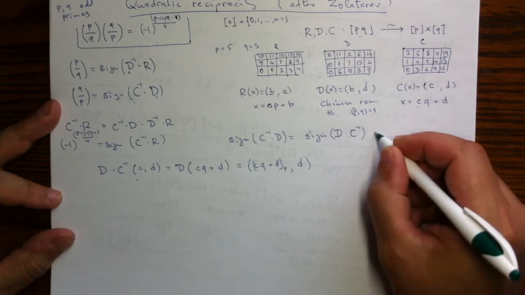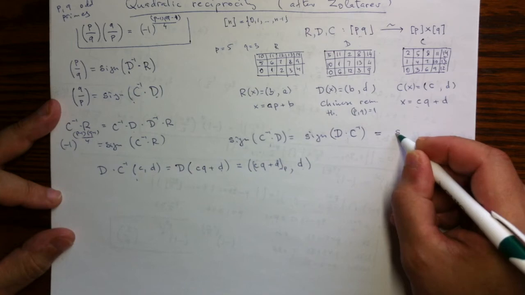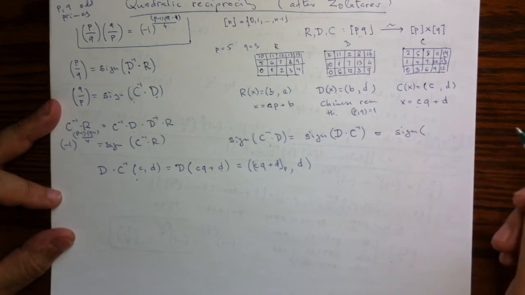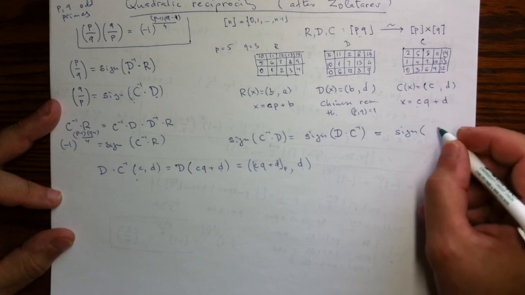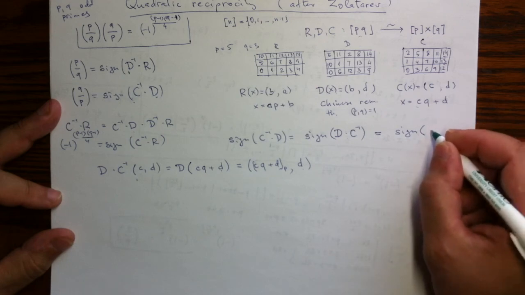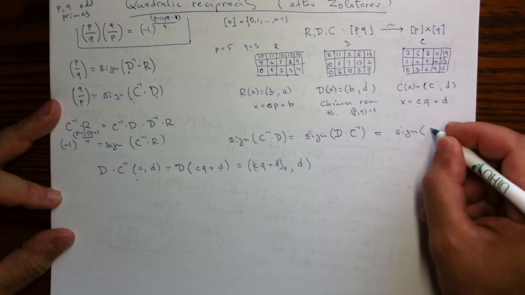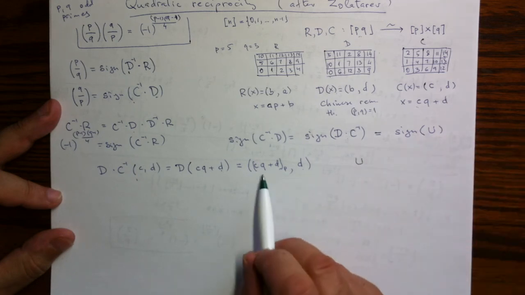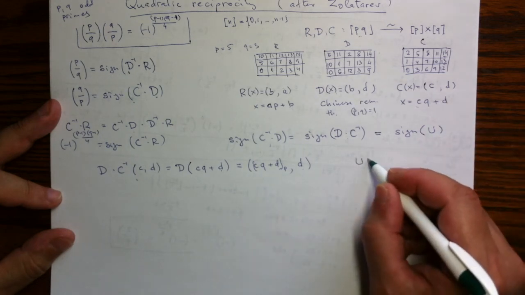So the sign will be just the sign of this operation. That will be, because of this computation, the sign of a certain function. I'll call this function u. So the function u now operates only on the first coordinate.